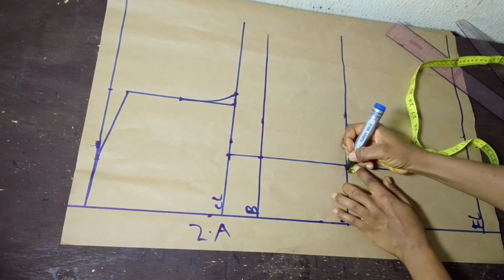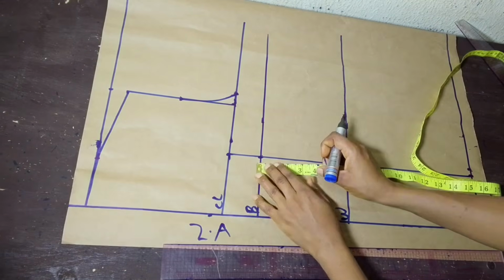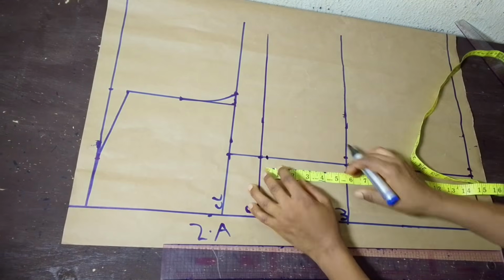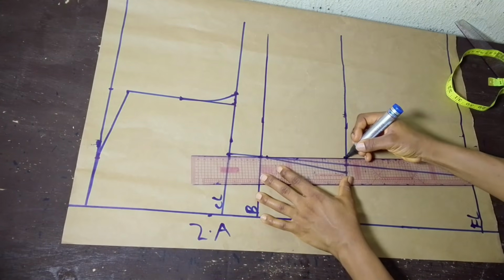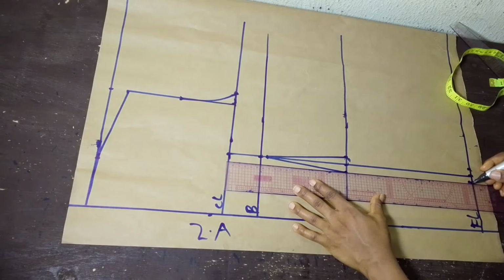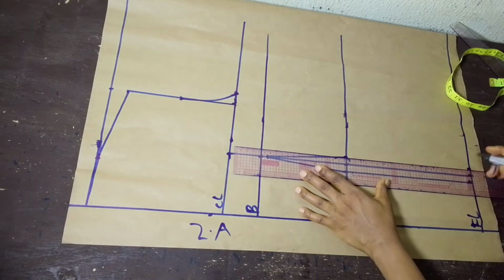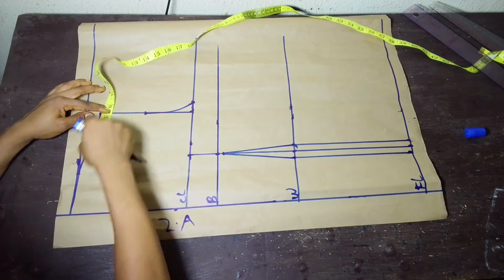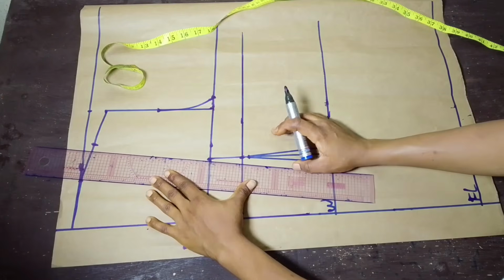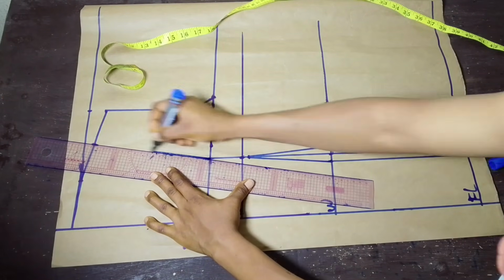After that is done, on each side of the waistline, I'll come out by 0.5 inch and also at the full length. Then I'll come down 0.5 inch from the bust point and connect from the waistline to that 0.5 inch. Then I'll connect from the waistline down to the full length. Once I'm done with that, I'll mark the midpoint of the shoulder slant. Then I'll connect the dart line to the midpoint.